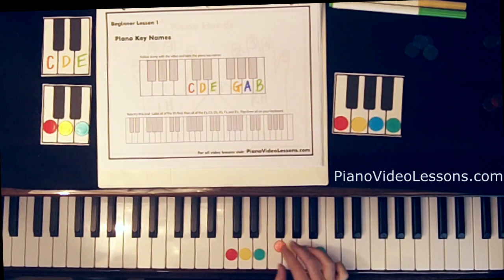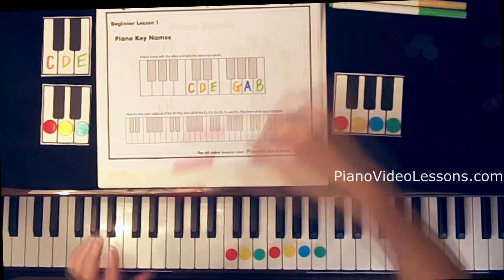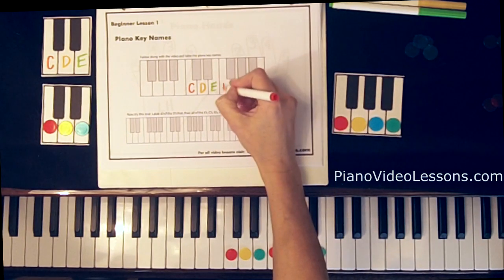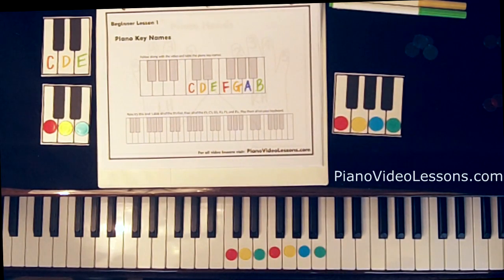This is like a game of Twister. Twister for your fingers on the piano. What is it? F, you're right. It is F.